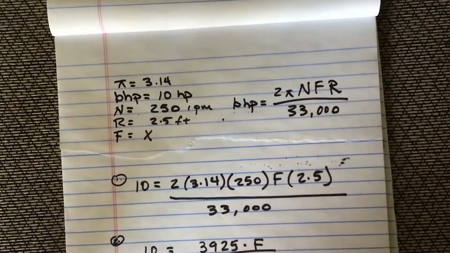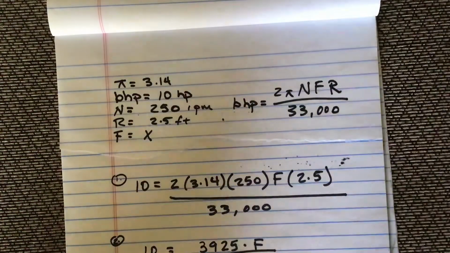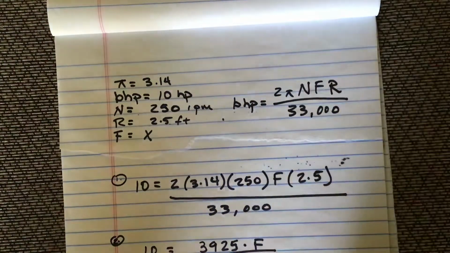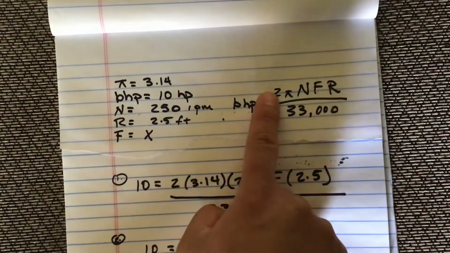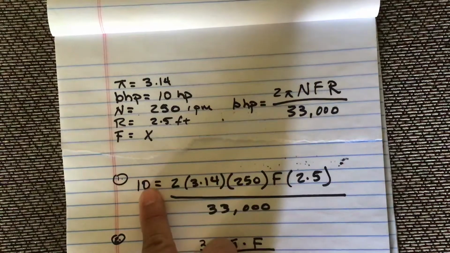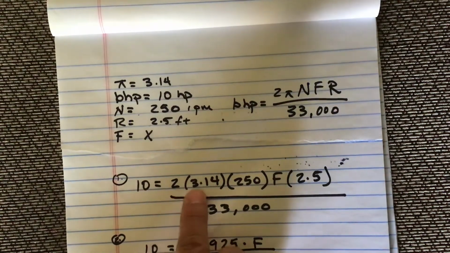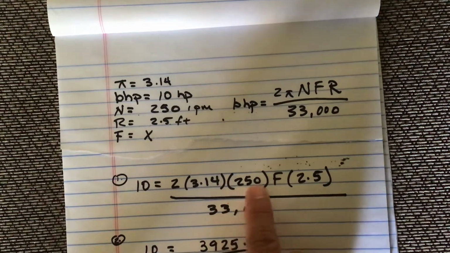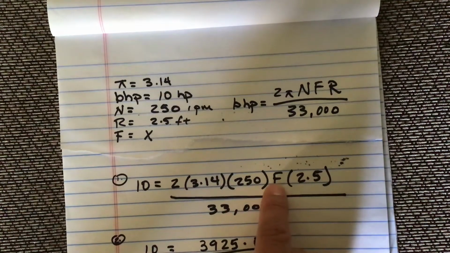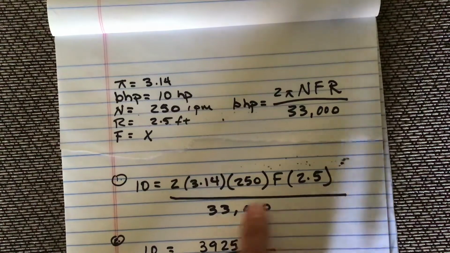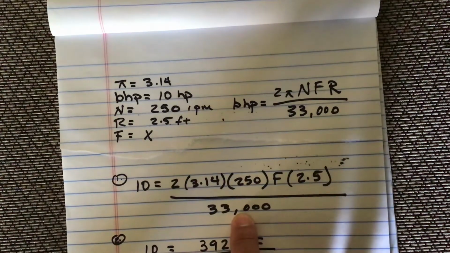But this time I'm going to do something different. Now I know my braking horsepower, and I'm trying to find the F or the weight. So I'm going to set this up. Notice this and this are the same thing, but I just put the numbers. For braking horsepower, I put 10 is equal to 2 times pi times N times F. F we don't know, so I just leave it as F, times the length, 2.5, all over 33,000.